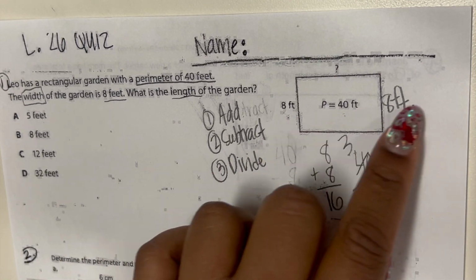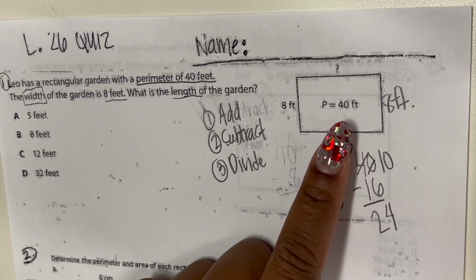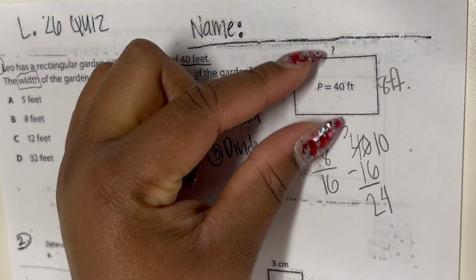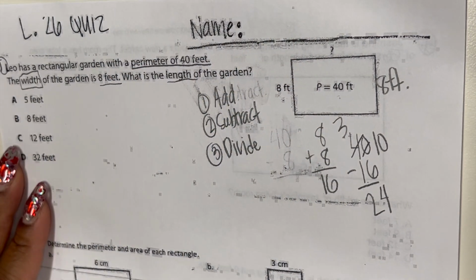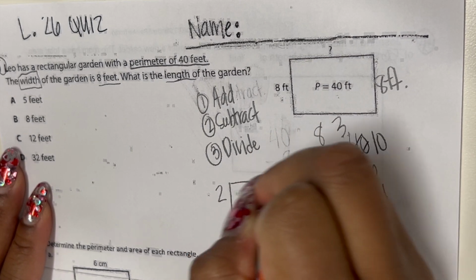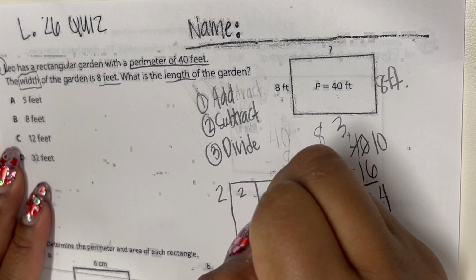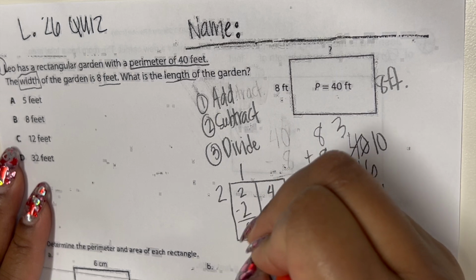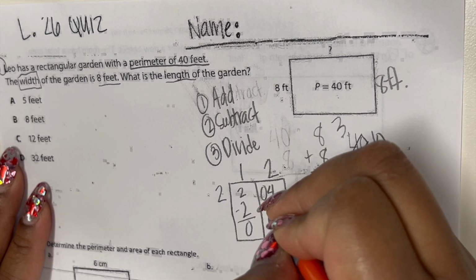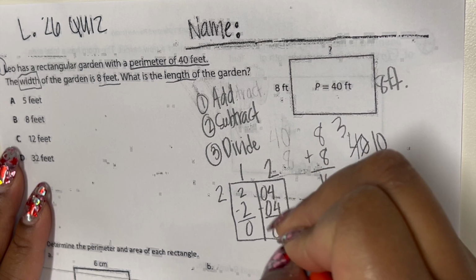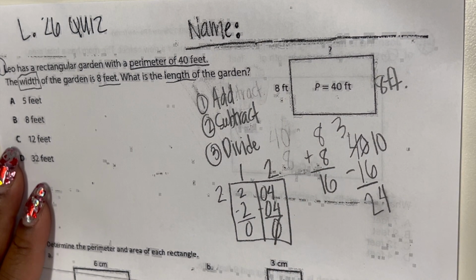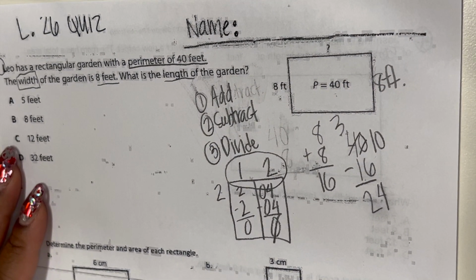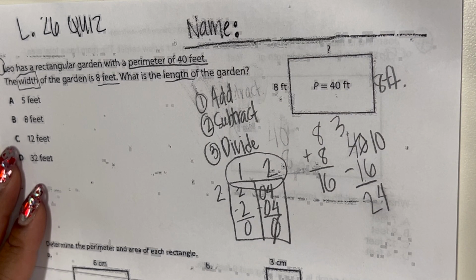So I have added, I've subtracted. Now it's time for me to take this number and divide by 2 because we're going to split this in half, okay? So now let's divide. We have to say 2 divided by 24. 2 goes into 2 one time. 2 times 1 is 2. And 2 goes into 4 2 times. Okay, so looky here. That means that the length of my garden is 12.